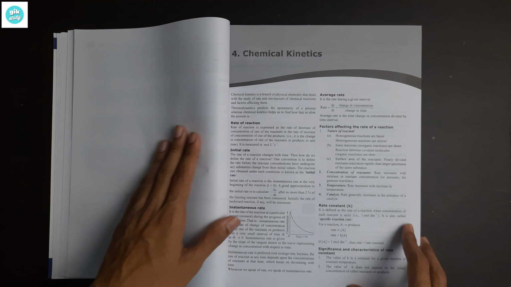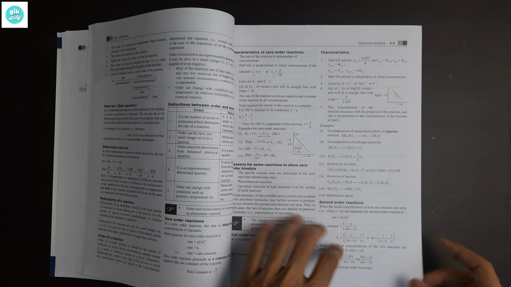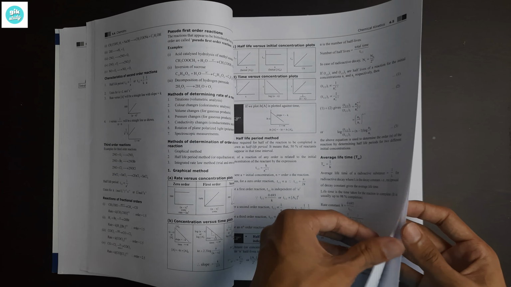Now chapter 4, chemical kinetics. You can see exercises and answer key.